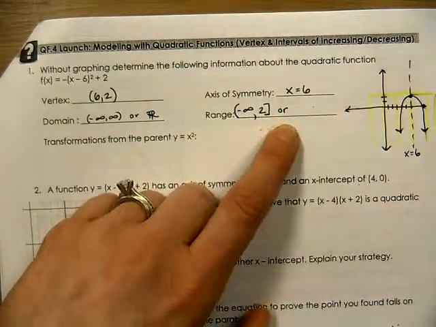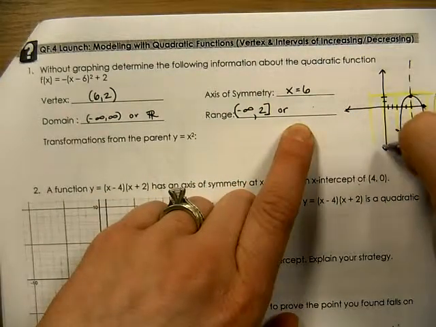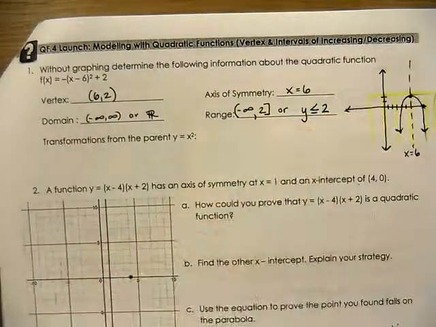That's interval notation. If I want to use an inequality, I can look at this and say, okay, well, this is where y is 2. Everything else is below 2. So it will be y is less than or equal to 2.